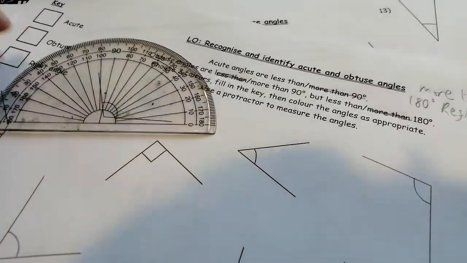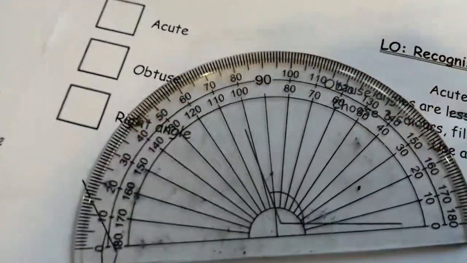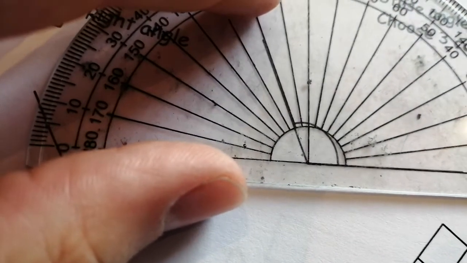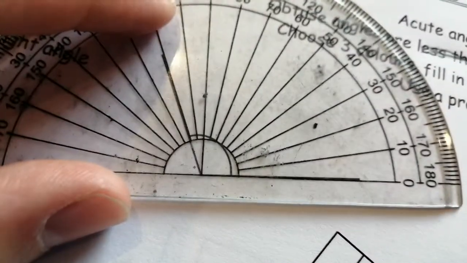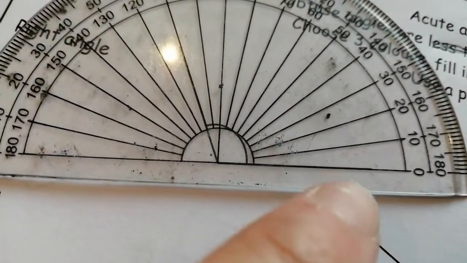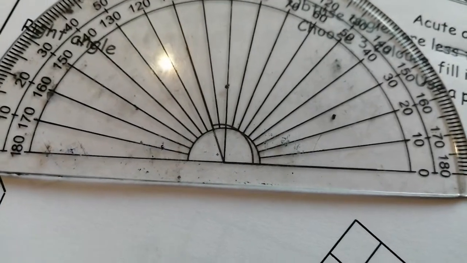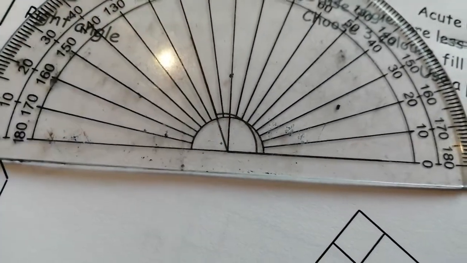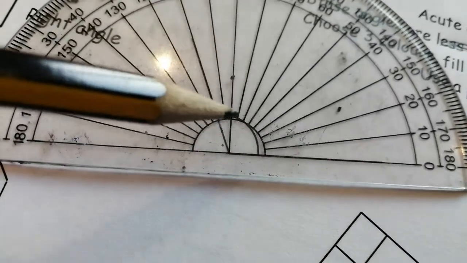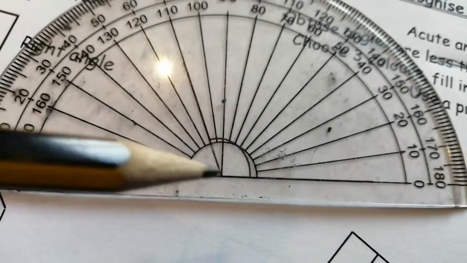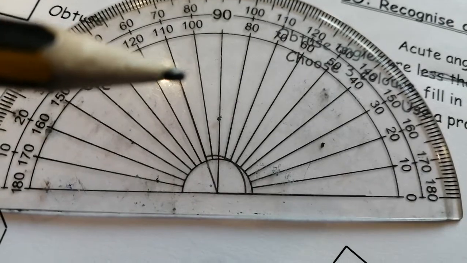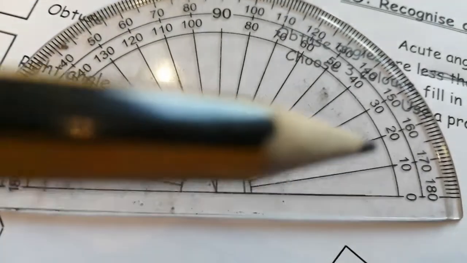Now, if I put the protractor, we call them crosshairs, here, so these two on the line there, you have it right on the 0 line. So this line here is on the 0, and then this line here is where our second line is, and the angle is right there. So we measure it by looking here at the inside of the protractor, the numbers there.